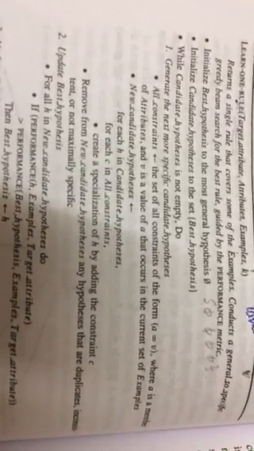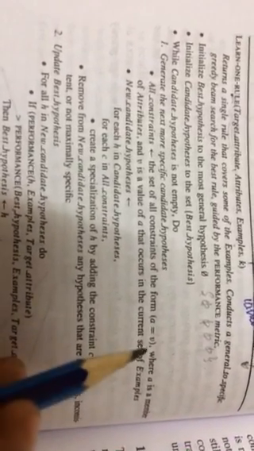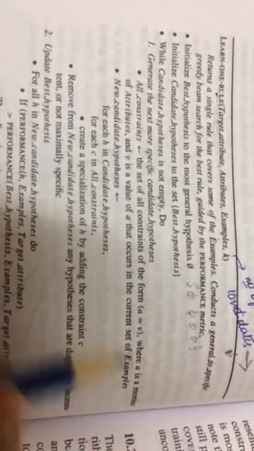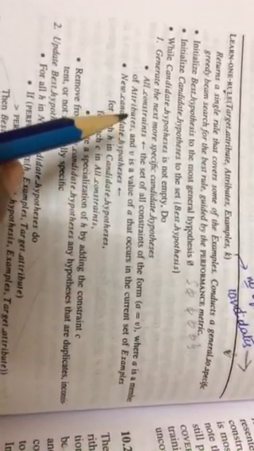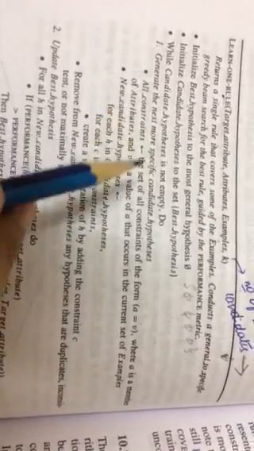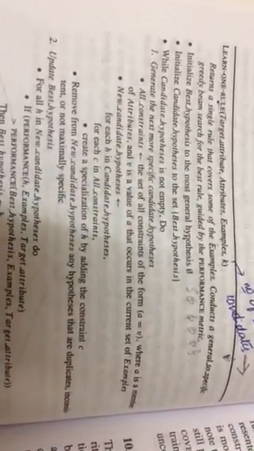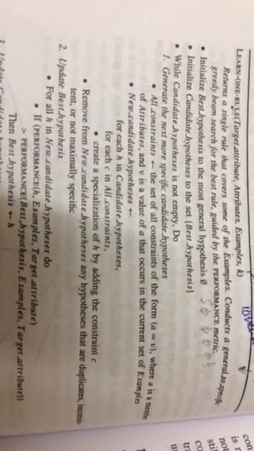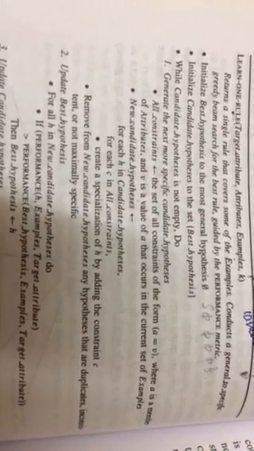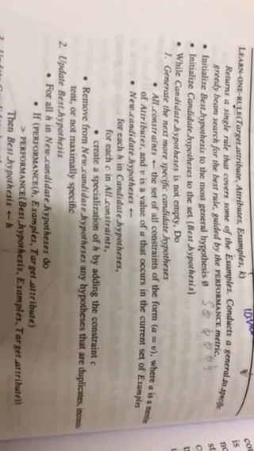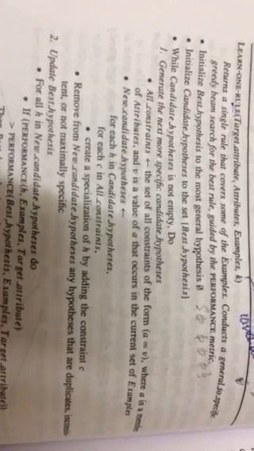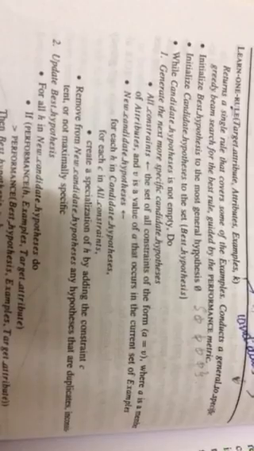So all the constraints, the set of all constraints, are of the form A equal to V, where A is a member of the attributes and V is the value of that attribute. Here, as we all know, sky, temperature, wind are the attributes, and the attribute values are sunny, strong, weak, normal. So here we are going to compare the attribute and an attribute value.